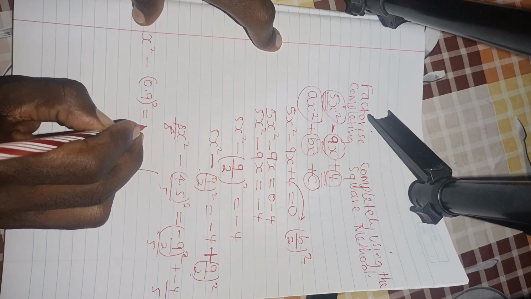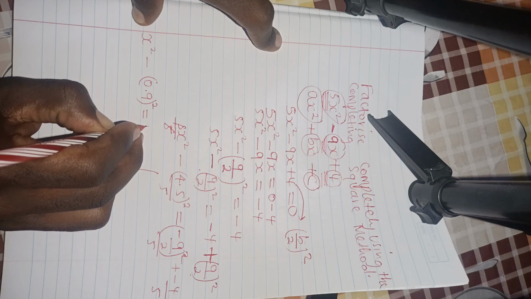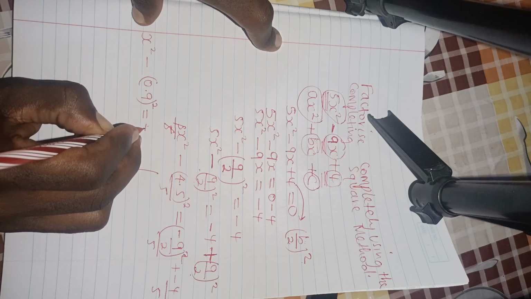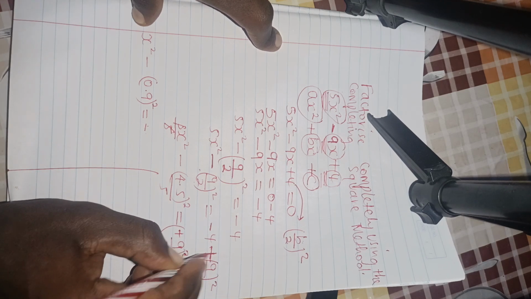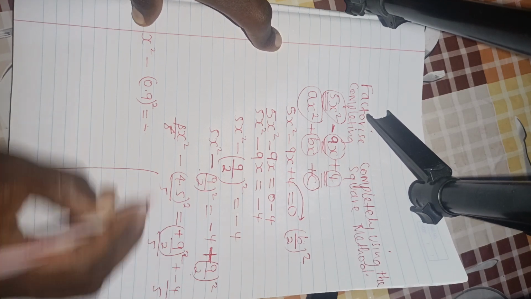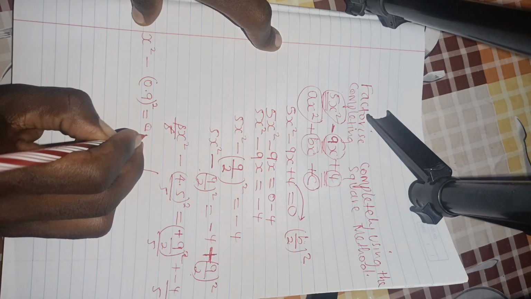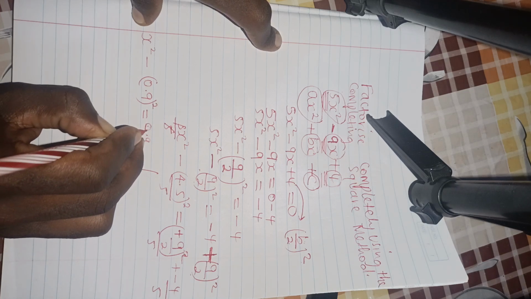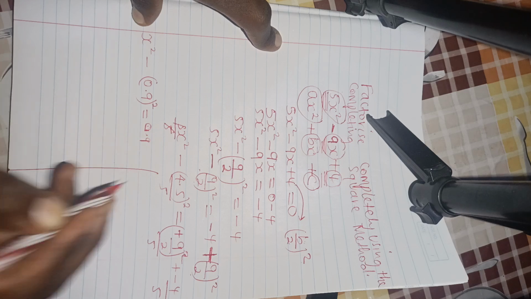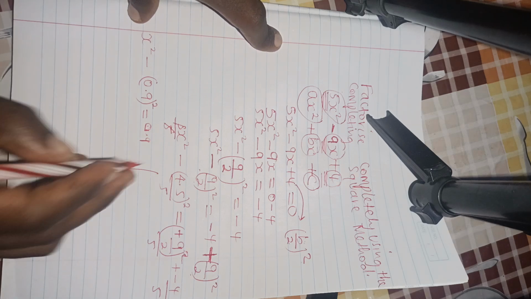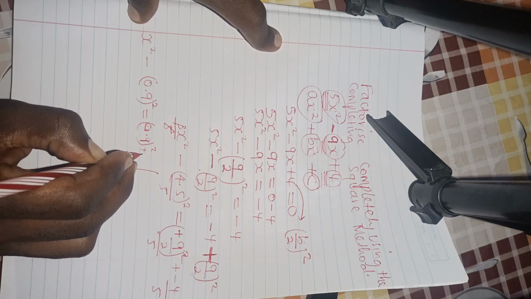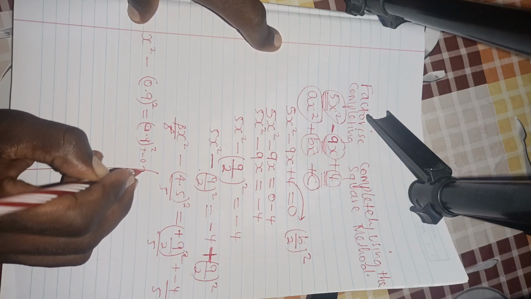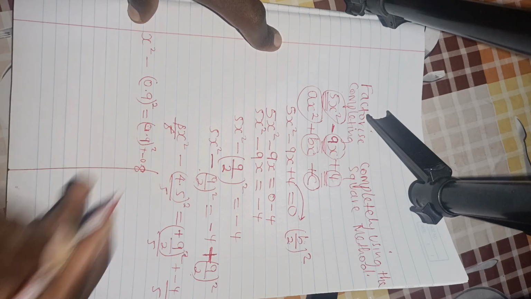Let's make this positive because it's initially positive, so it will be 0.9 squared plus negative 0.8. Why negative 0.8?